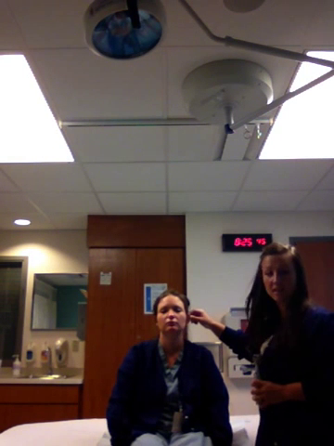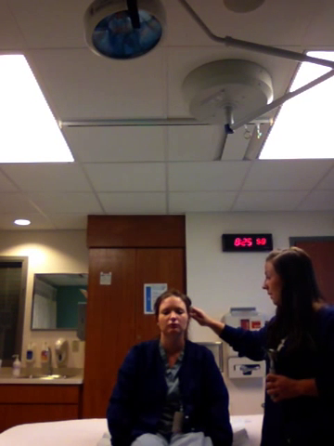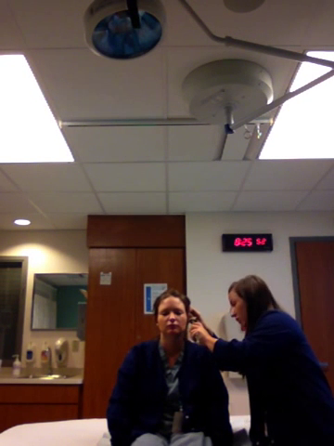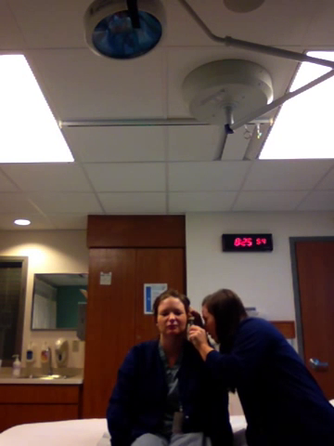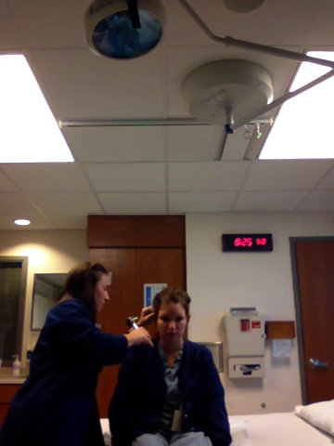And how you inspect the ear is you pull the pinna, or the top of the ear, up and back. And then you gently insert the otoscope. And you do that on each side.